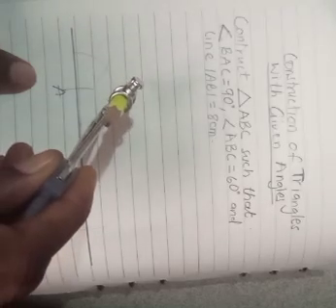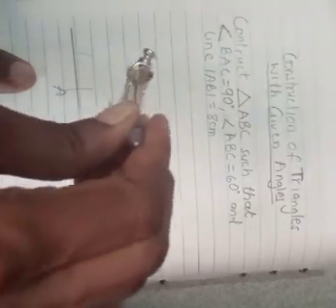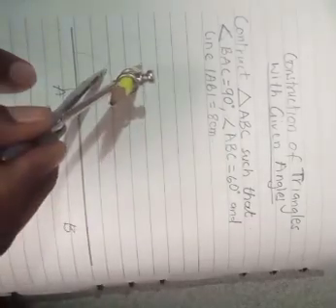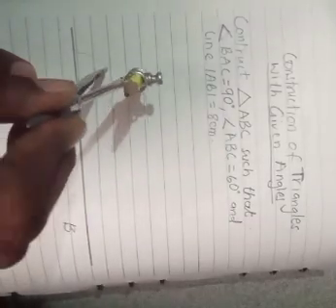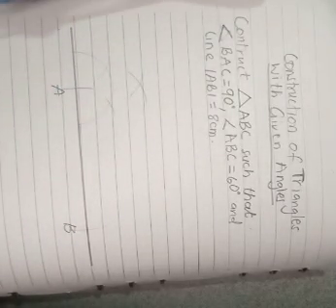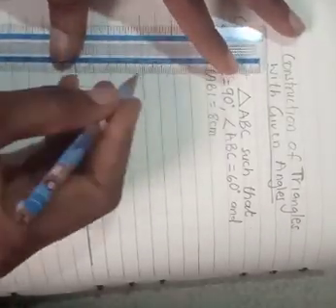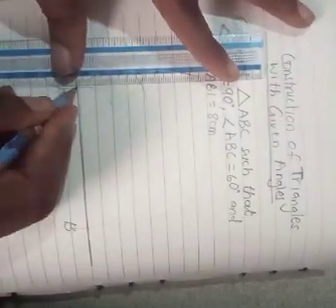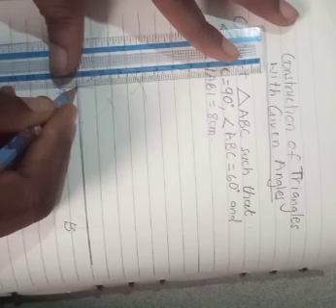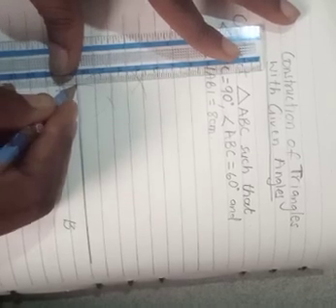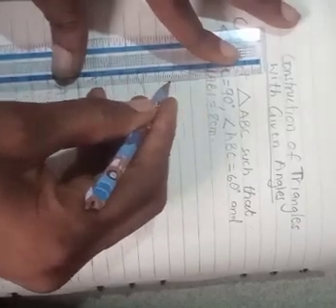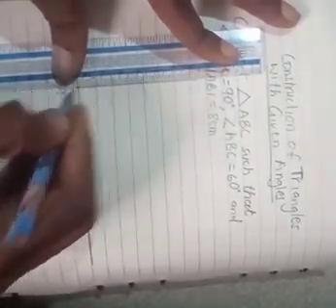Then you bisect in between the two arcs, right? So stand on one arc, strike an arc, stand on the second one, strike an arc. Then you draw a line through the intersection of the arcs. Okay, make sure it passes exactly through the intersection to the point A. This is the angle we want, so draw with a very thick line.